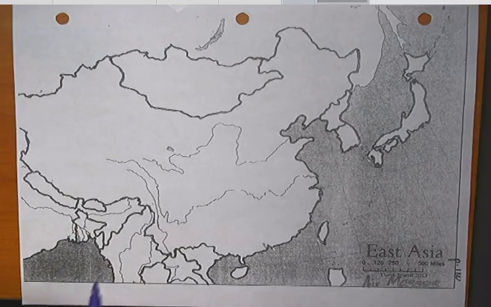In your textbook on page 695, it talks about different effects on climate. One of the first things that they talk about here in the main idea is that wind patterns influence the climates in East and Southeast Asia. And those climates are shaped by 3 separate air masses.